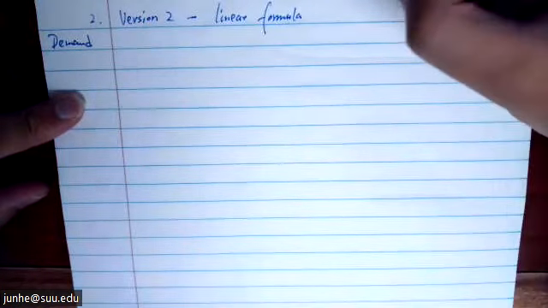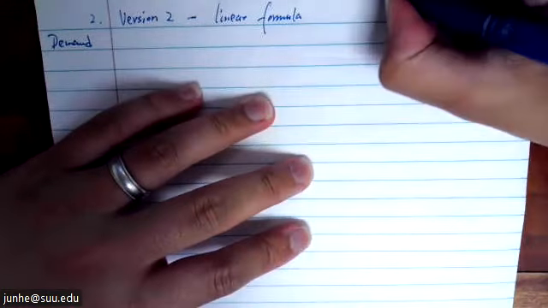So now let's go to version 2 of the elasticity formula, which I also refer to as the linear version, the linear formula of demand. Here we still talk about demand. We use that as an example, okay? And this version will demonstrate more clearly why, for a demand elasticity, the price elasticity of demand, we can observe a negative value for this elasticity.